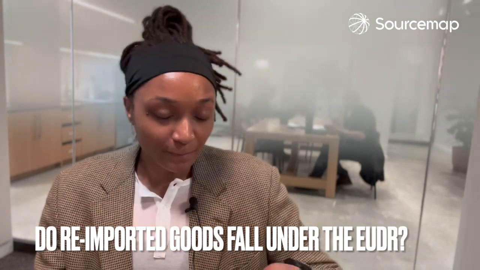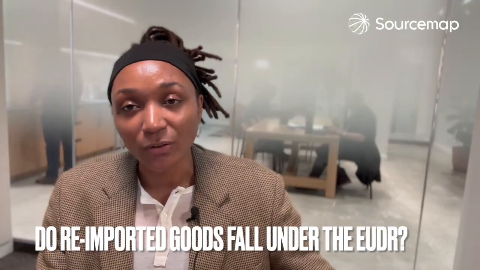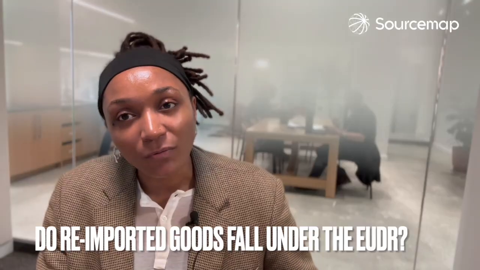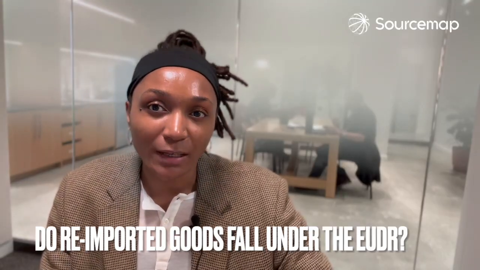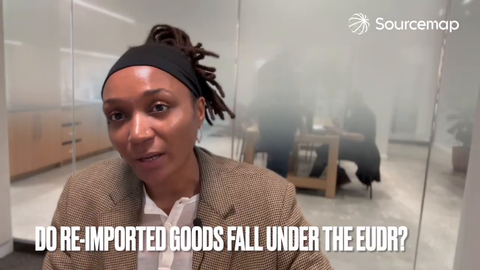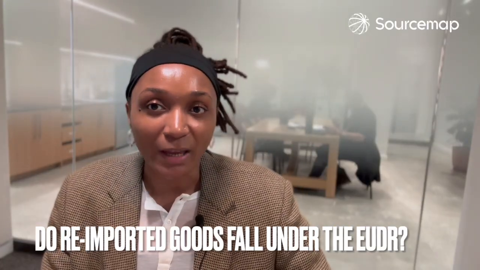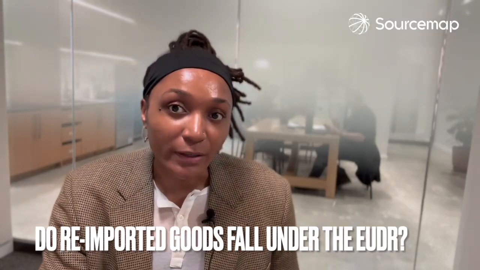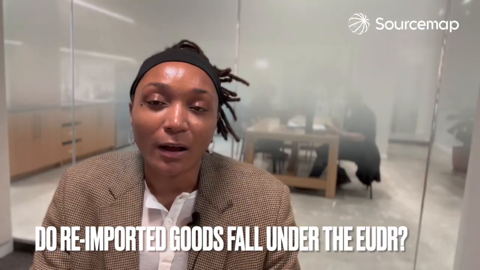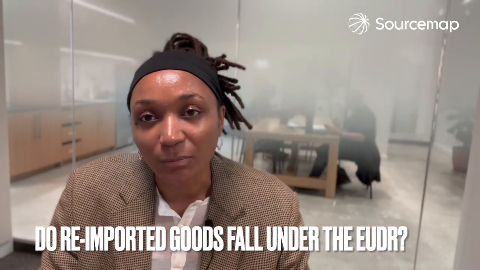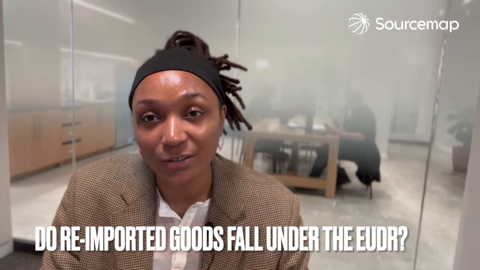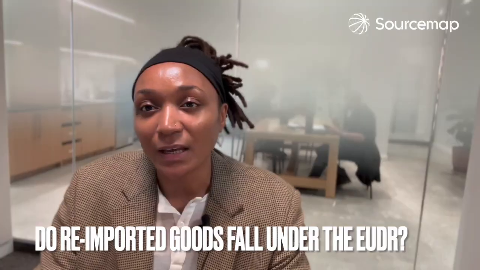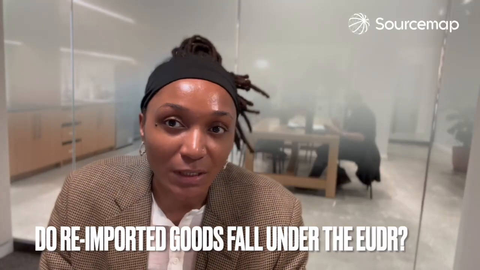These can include shipping documents, bills of lading, airway bills, invoices, really any sort of credible documentation, either between the original importer, the subsequent exporter, the re-importer, and other parties that prove that the goods were previously placed on the EU market. And these documents obviously need to be associated with the actual products that are being re-imported into the EU.